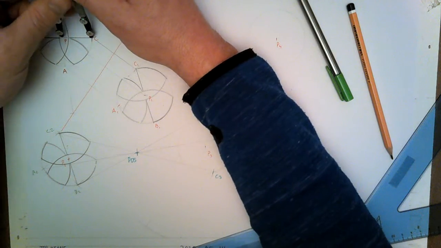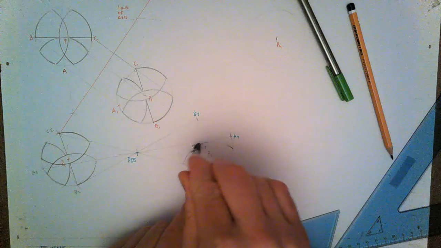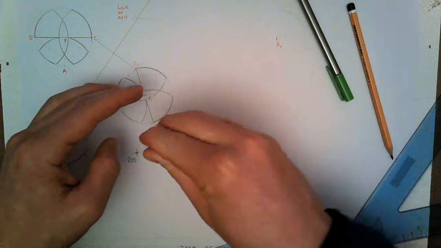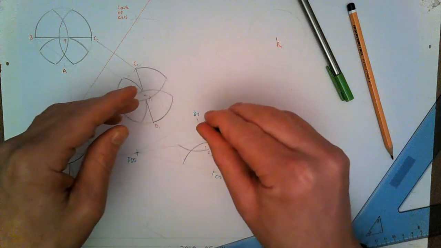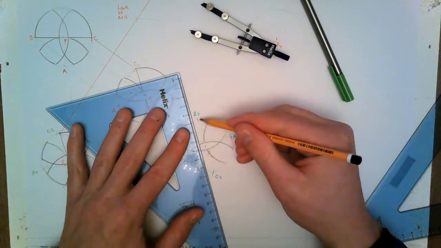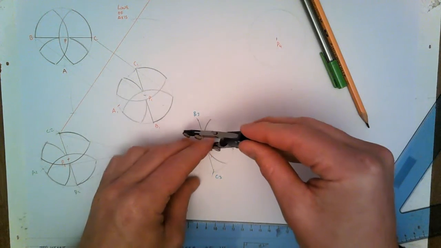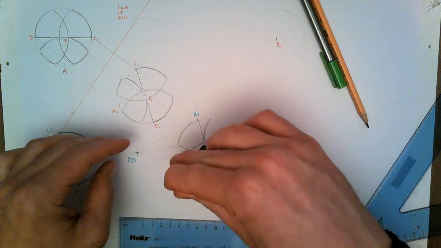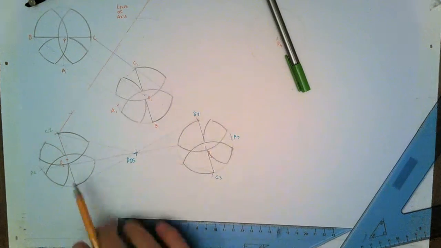Set the compass on C. Get our radius 35. That's it. C. To B. Okay. Back down to A. Like we did, get our arc here. So B. B joins across to C. And we can finish it off like so. And that is our logo via central symmetry.